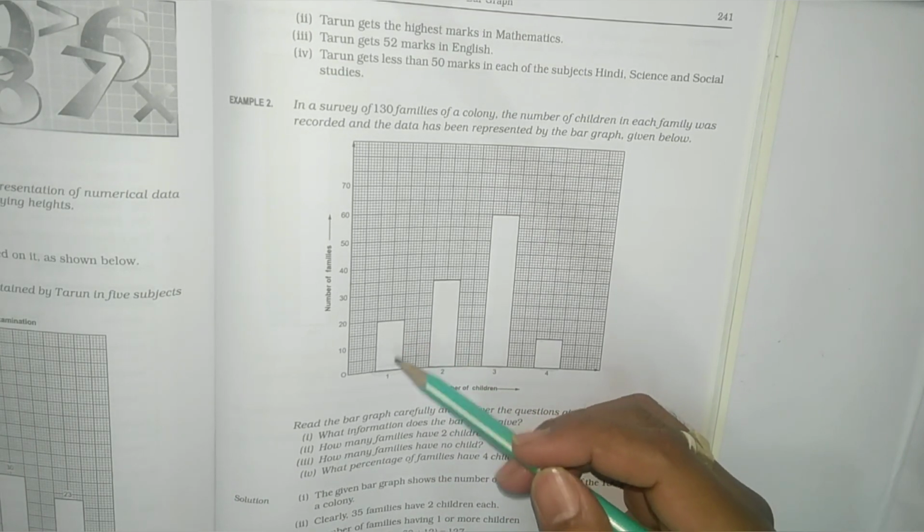This type of thing looks like a chocolate bar, if you can see it. That's why we call it a bar graph, or rectangle graph, or column graph. Generally we call it a column graph or bar graph.